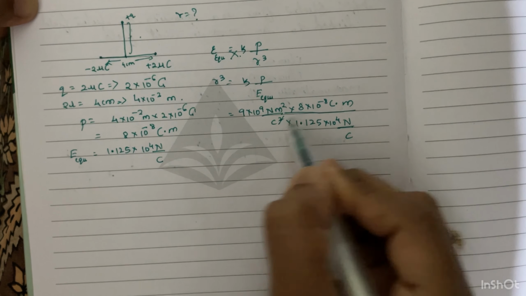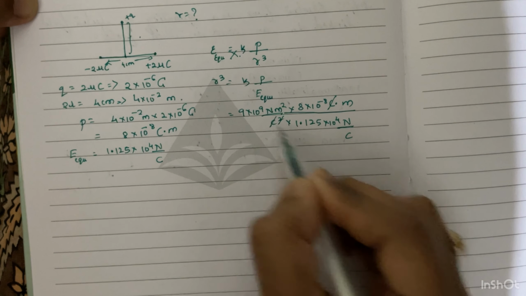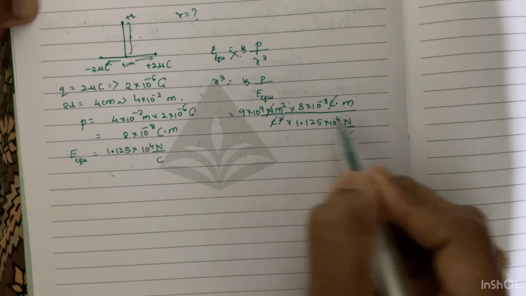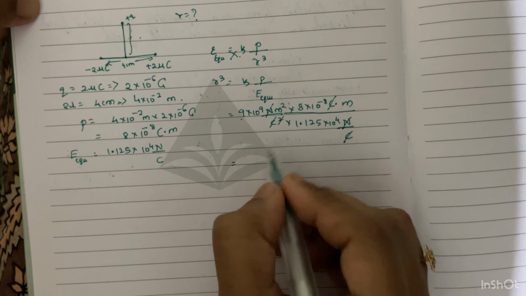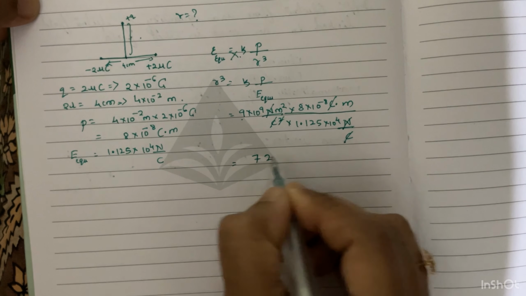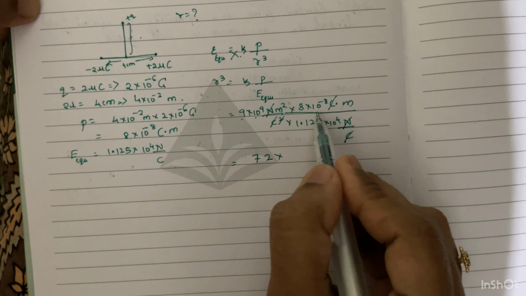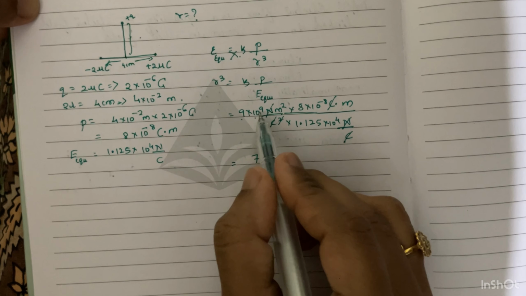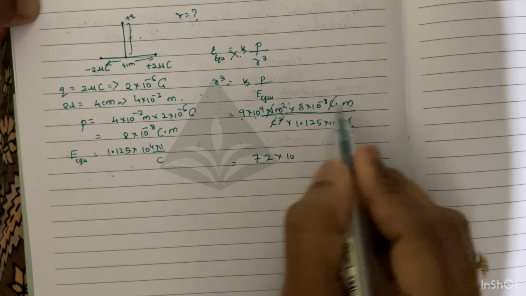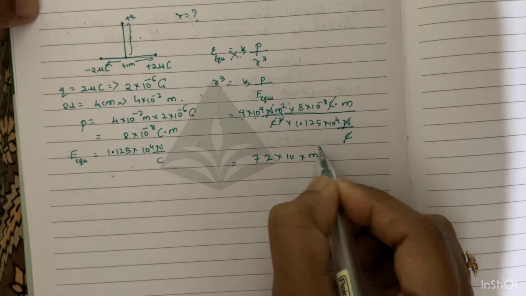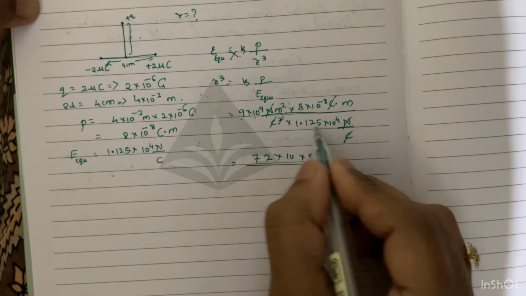This coulomb square and this coulomb will get cancelled, and this newton and this newton will get cancelled. Now we need to multiply 9 times 8, that will be 72, and since the bases of the powers of 10 are the same, we can simplify this. And here meter square into meter will be meter cube.